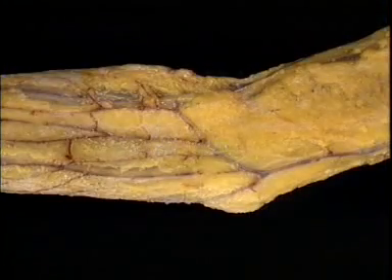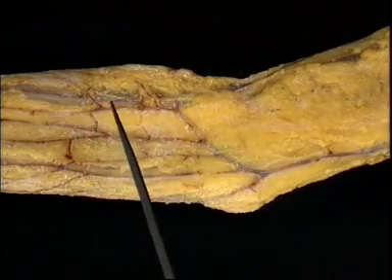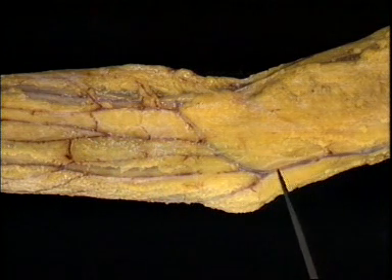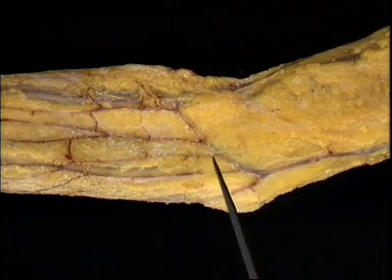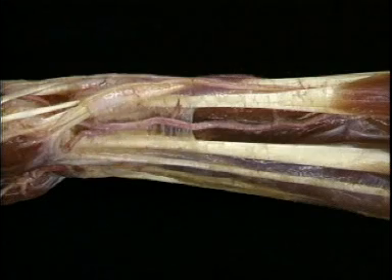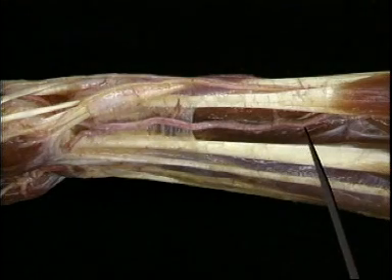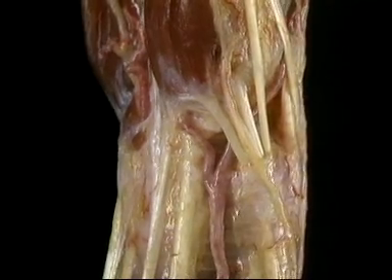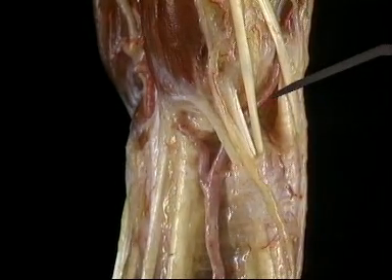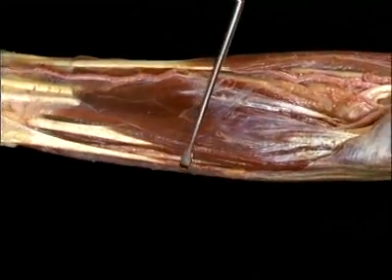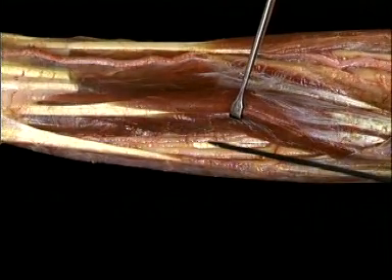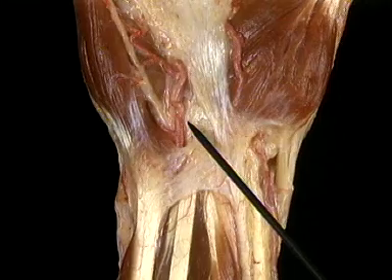Before we move on to look at the skin of the hand, let's briefly review what we've seen of the vessels and nerves. Here's the cephalic vein, the basilic vein, and the antecubital vein. Here's the radial artery in the forearm and at the wrist. The ulnar artery in the forearm and at the wrist.